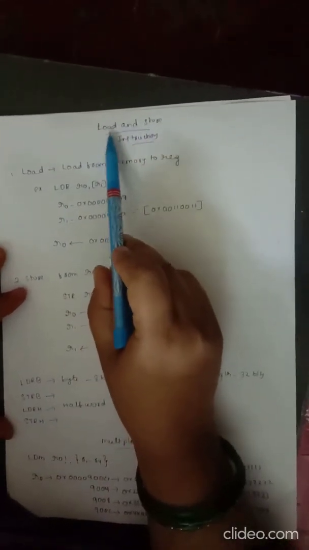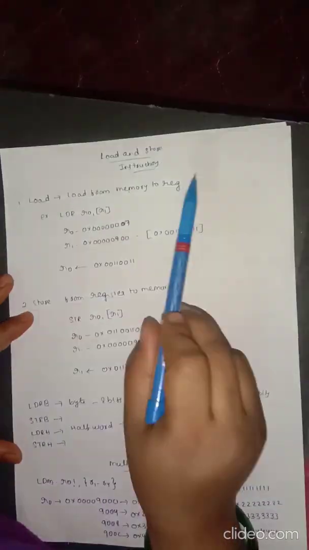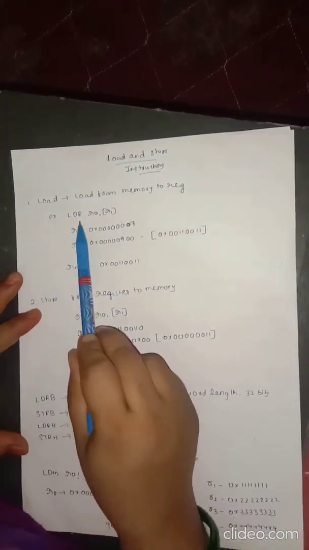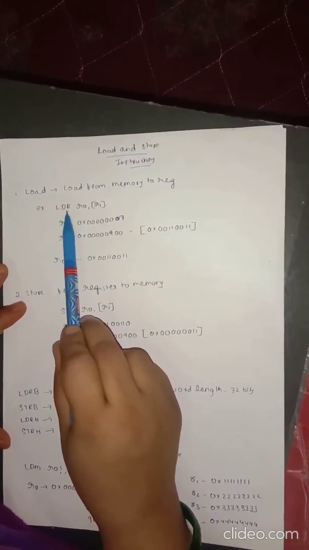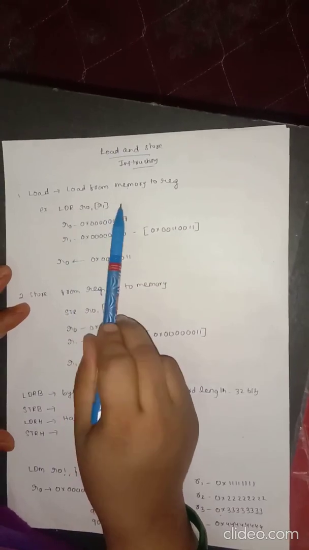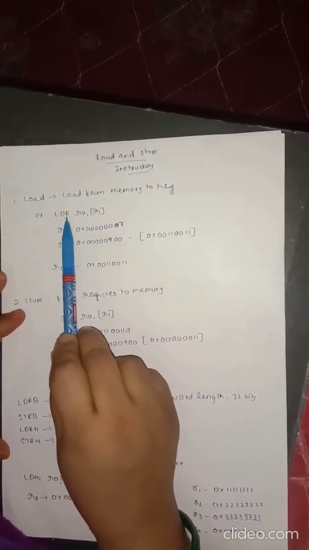Students, today I am starting load and store instructions. Already you know what is load instruction. Load is from memory to register. So I'm using the mnemonic LDR, loading from memory to register. That's why we use the mnemonic LDR, where R means only register.